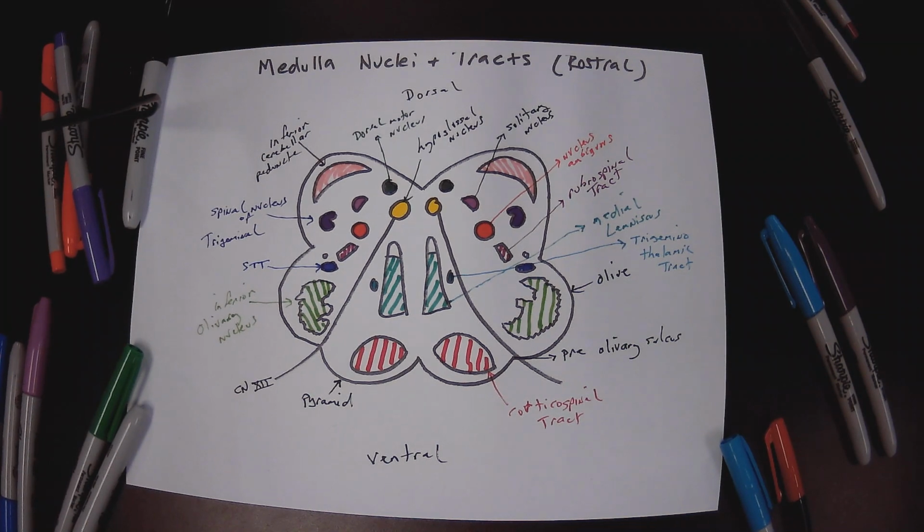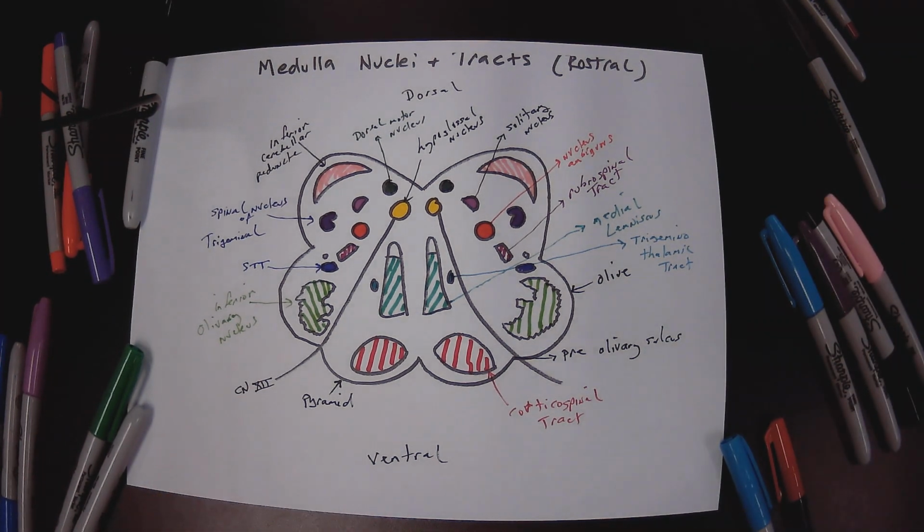Main entryway for mossy fibers into the cerebellum, specifically dorsal spinocerebellar.